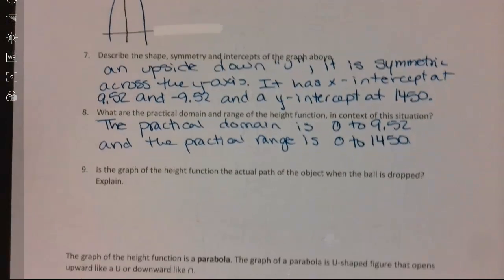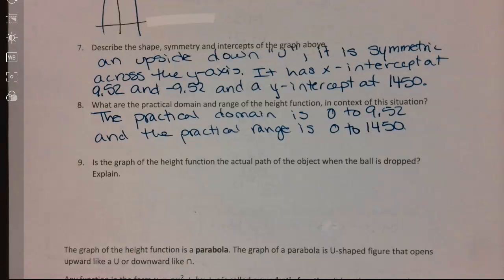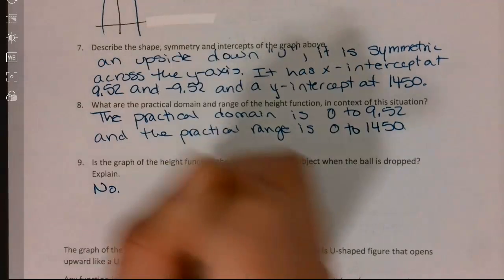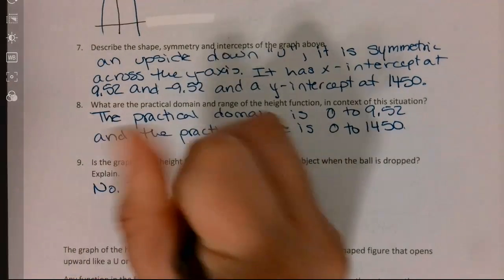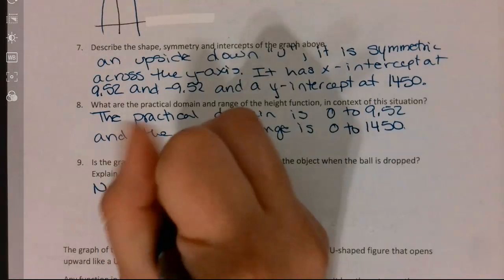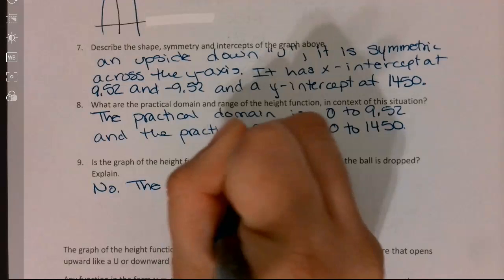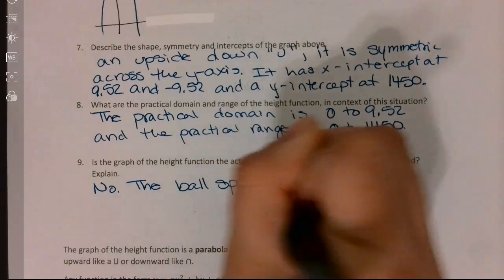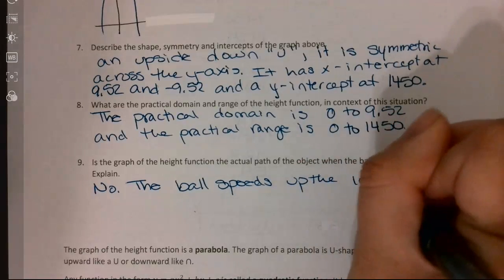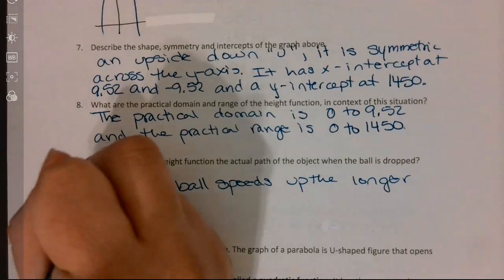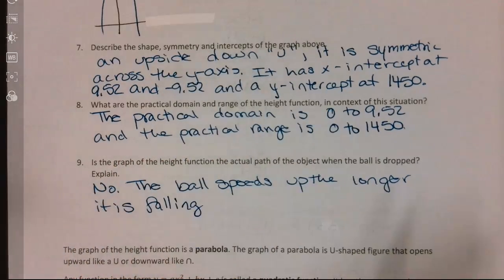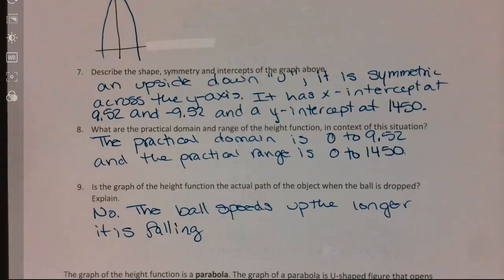Is the graph of the height function the actual path of the object when the ball is dropped? No. The ball speeds up the longer it's falling. Kind of think of this as more of a graph that is showing me how fast it's going.